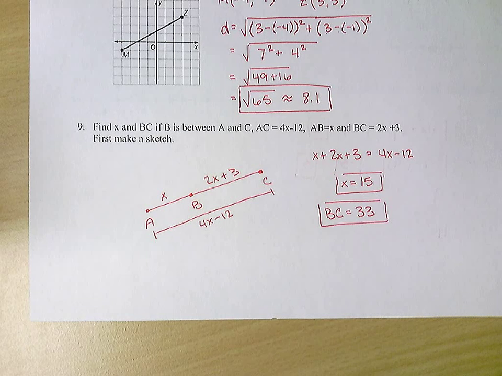Which one is x sub 1 and which one's x sub 2? It doesn't matter, as long as you label. If you label this one x sub 1, y sub 1, then this is x sub 2, y sub 2. So it doesn't matter.